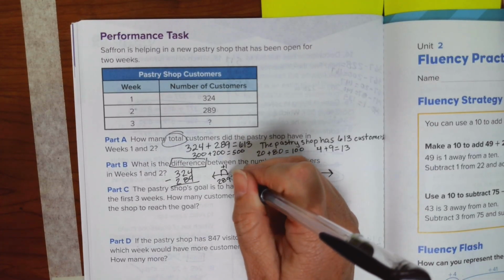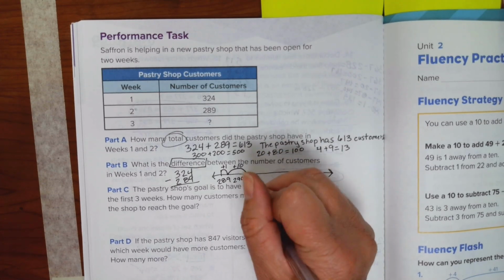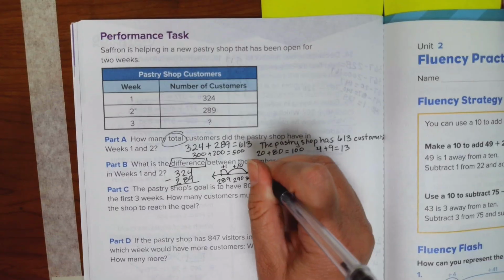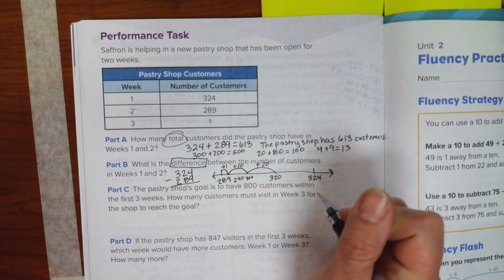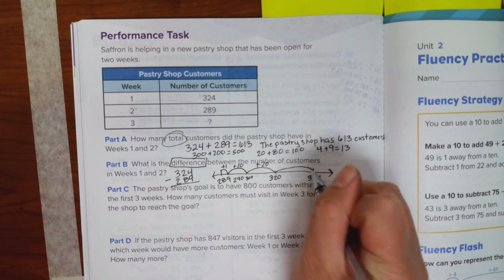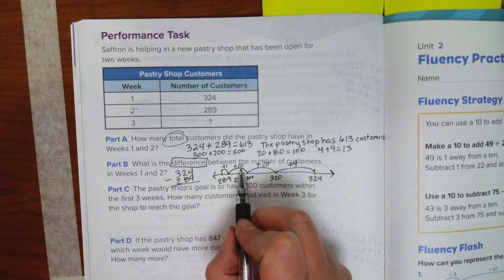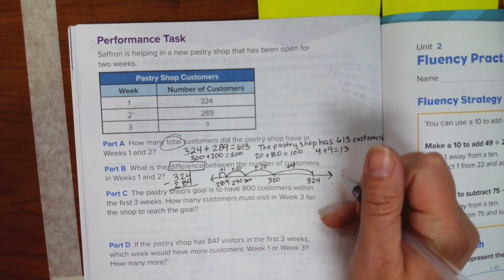And then I can go, well, a 10 plus 10, that's going to give me 300. And then I can go 20 plus 20, that's going to give me 320. And then I can go 4 more. And so the difference is 20 plus 10 is 30, 34, 35. So the difference is 35.